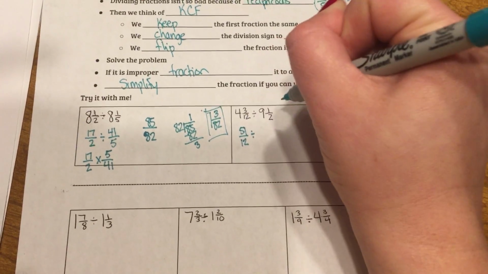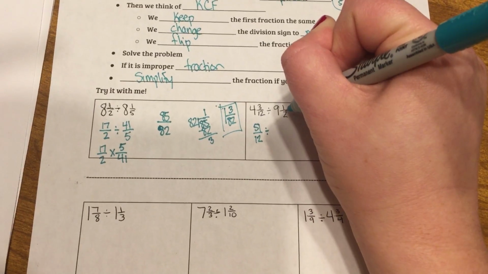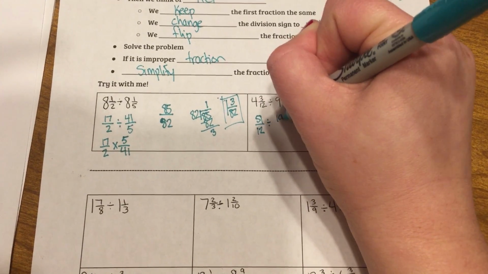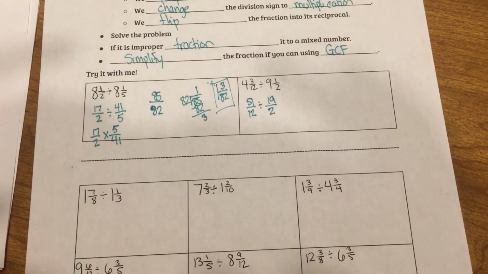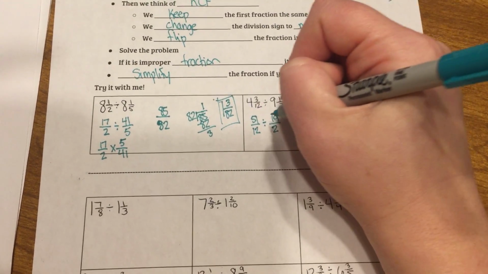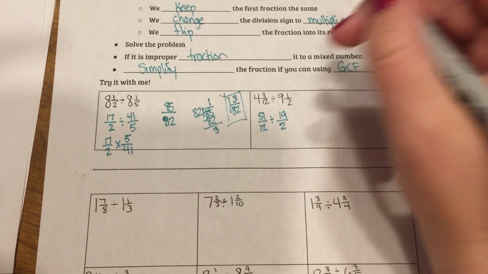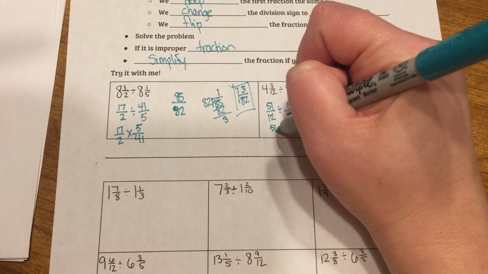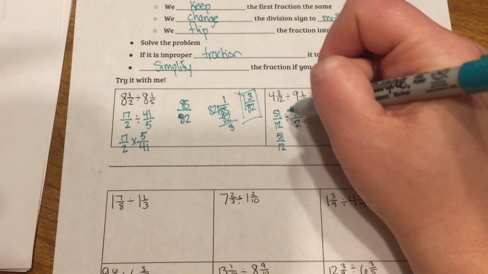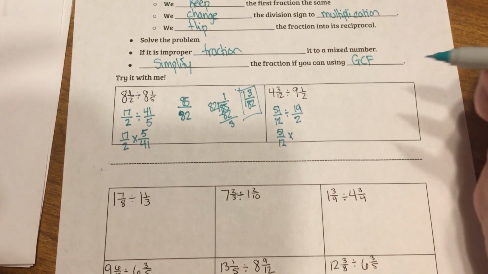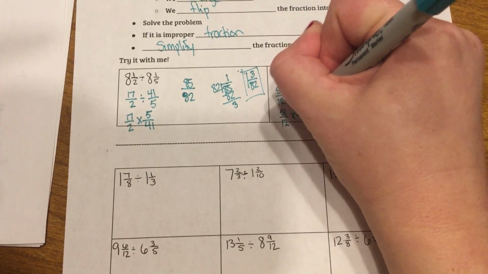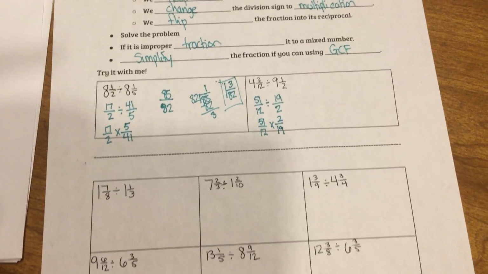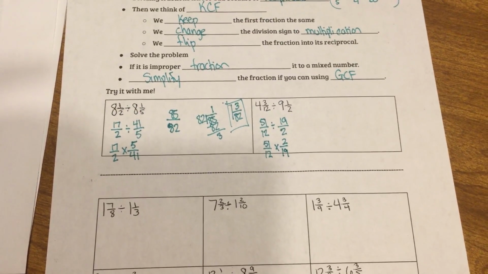That's you too, Gavin. 2 times 9 is 18. 18 plus 1 is going to be 19. My denominator stays the same. Now, I'm going to go ahead and do my KCF. The first fraction stays the same. Change your division sign to multiplication. And then flip your other fraction so that the numerator and the denominator are opposite of what they were.